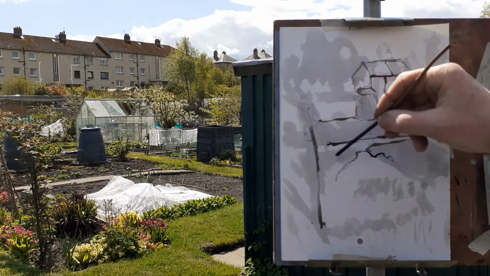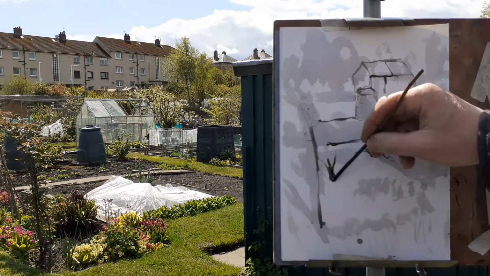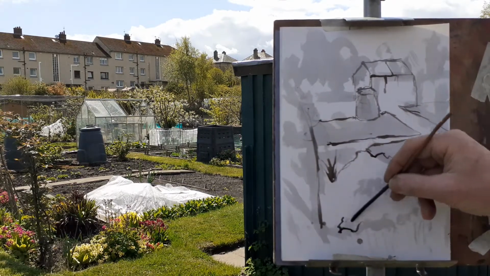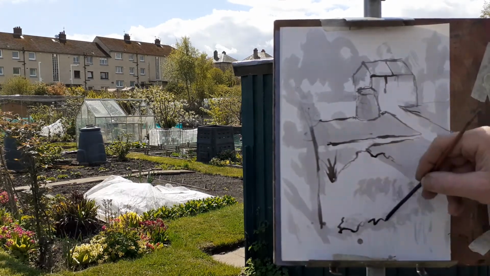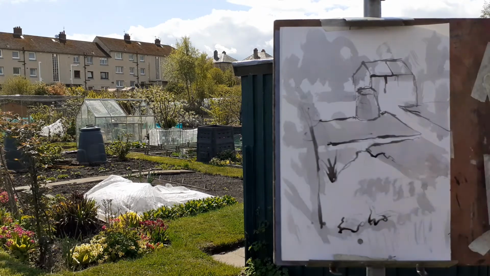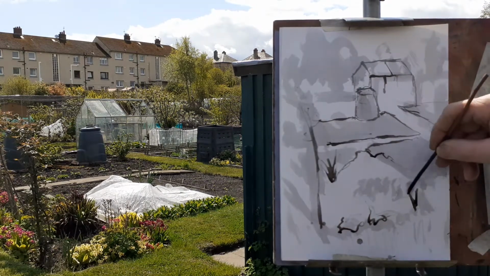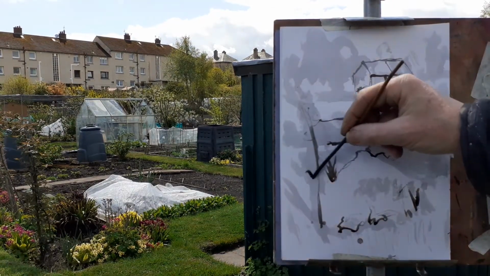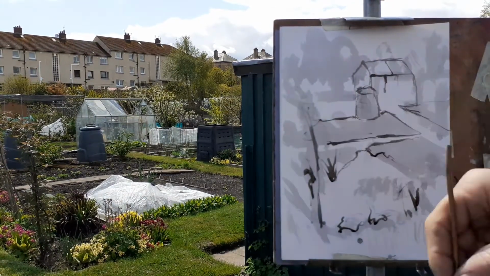So that would be what to do next. So there's another way of approaching it, and I certainly recommend you try both. You try lines first, let them dry and put on the wash, and you try wash first and then introduce the lines. And when you introduce the lines second, often what you find is you can do less.